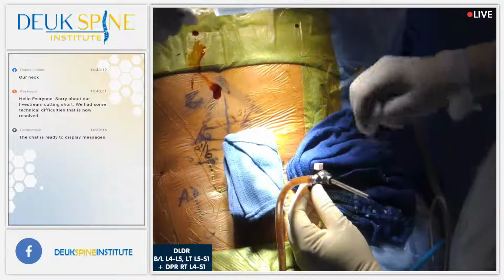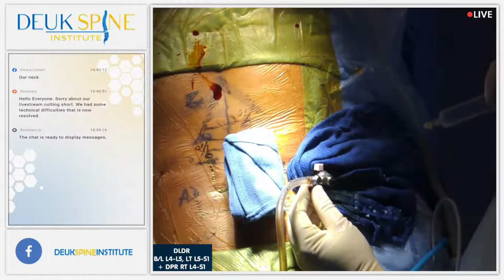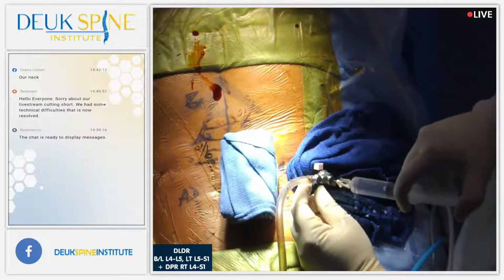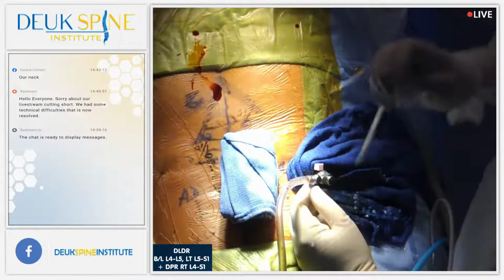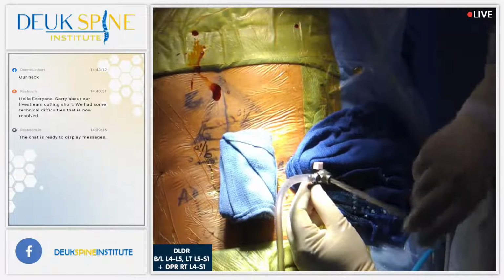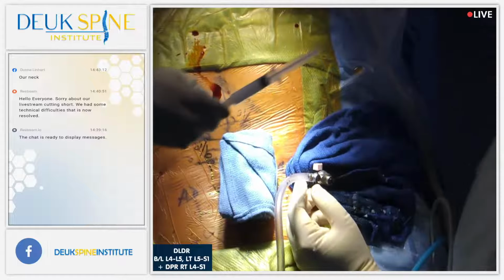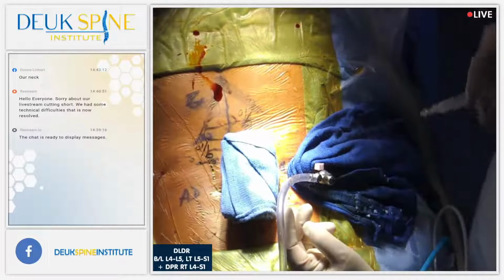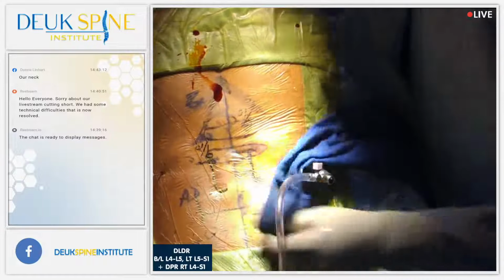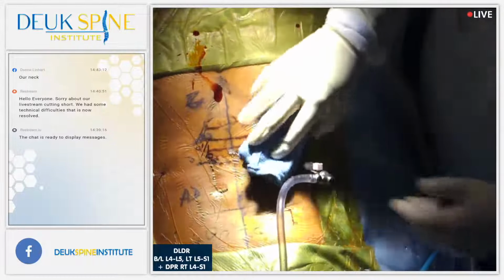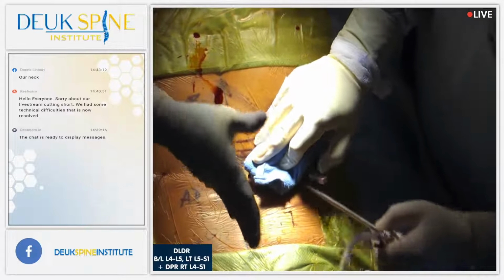Because we're doing a left 5-1 bilateral 4-5, that really counts as three discs. We call it three because there's three areas we're fixing, three tears. But it's on two discs, but since one of them is bilateral, we consider it three different areas that we're treating because it takes three times the work. And let's get that fluoro in.